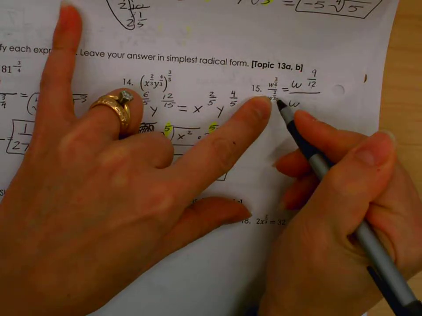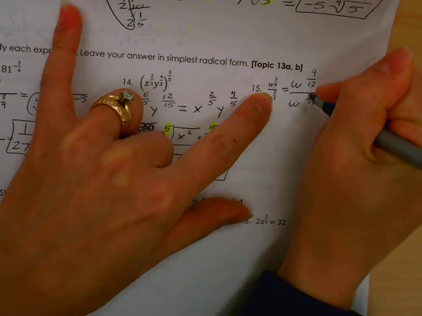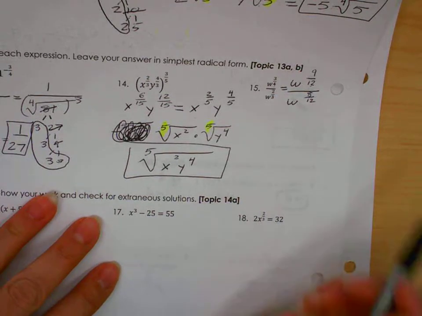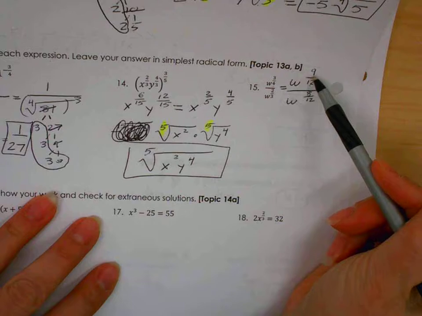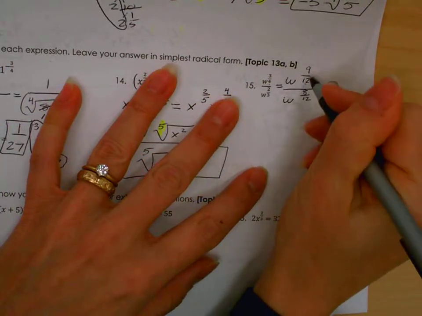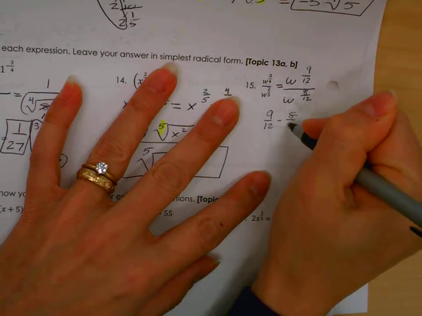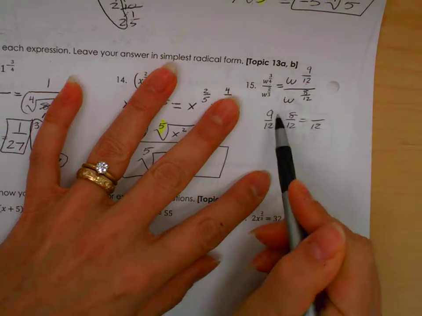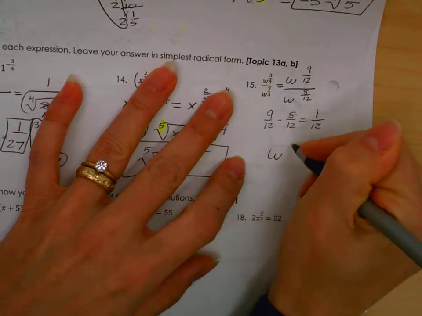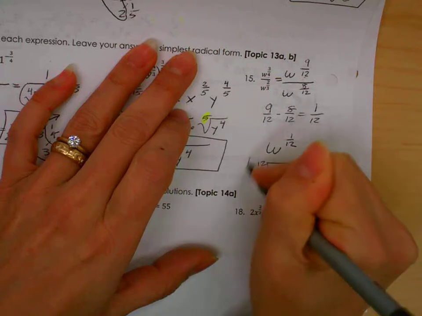And on the bottom, I have 3 times 4 to get 12, which means I need to multiply 2 times 4. So now they have a common denominator, and now it's also easier to see which one is bigger. 9/12 and 8/12. I can see that 9/12 is bigger, so my answer is going to go on the top. And I have 9/12 minus 8/12. When you subtract fractions, again, you need a common denominator. So that common denominator stays, and you just subtract the numerator. So 9 minus 8 is 1. So I have w to the 1/12, or I can rewrite that as the 12th root of w.